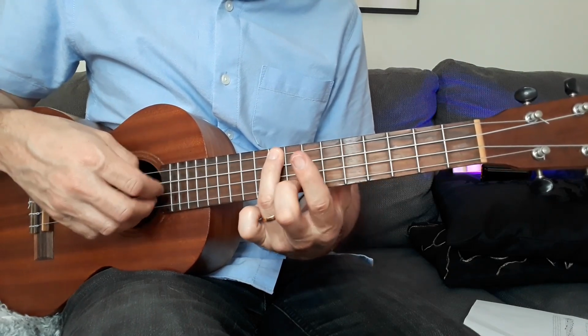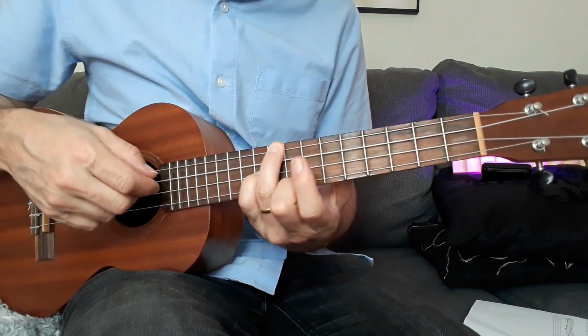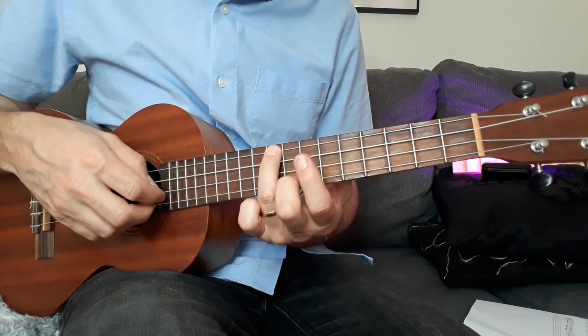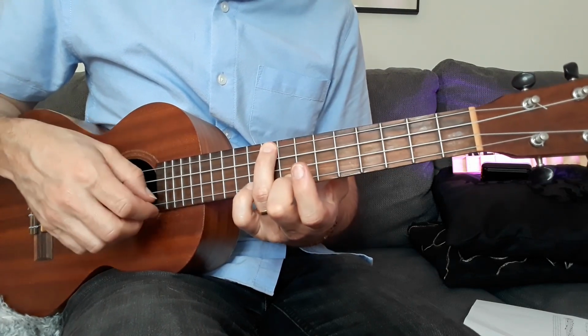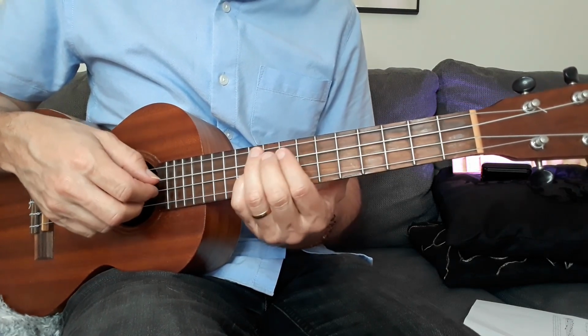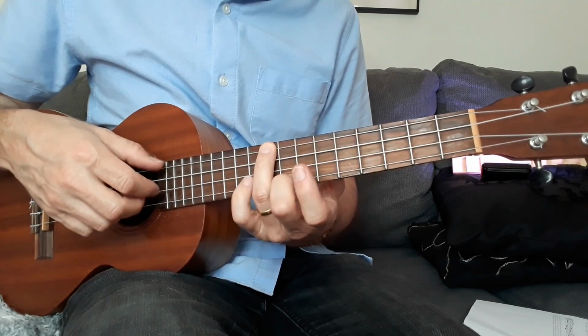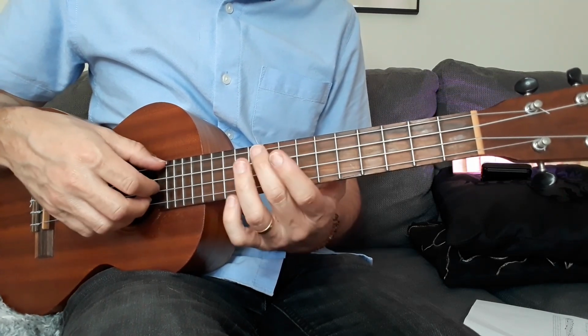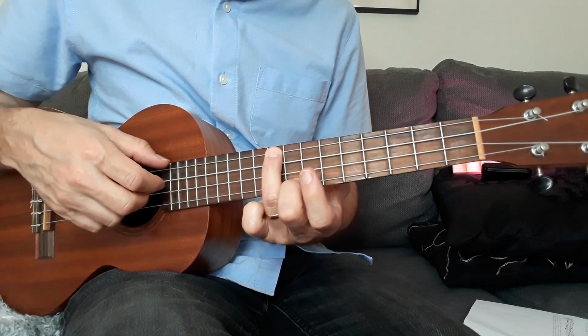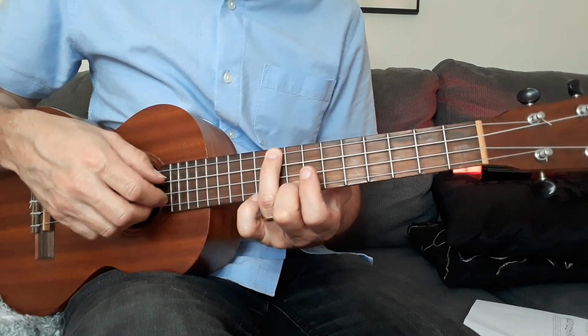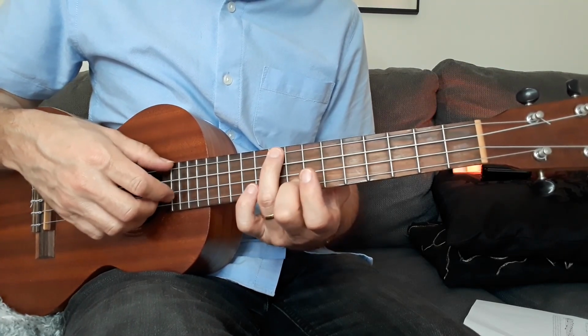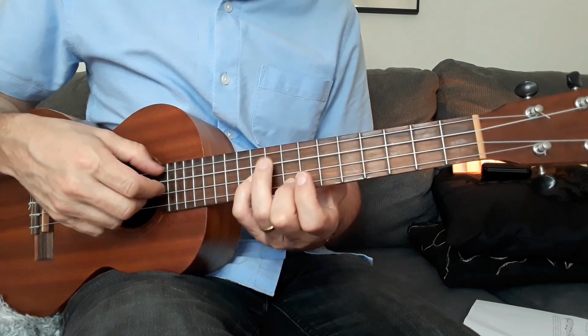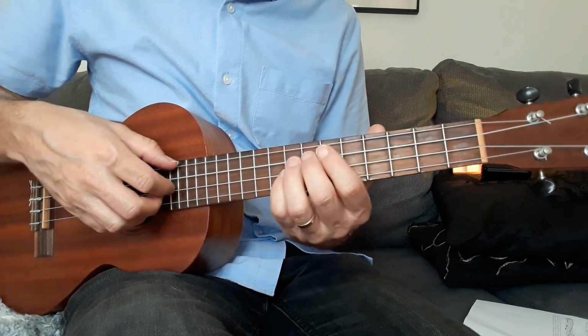And then I'm going to move up to play E, F, E, and D. So in the 8th position, starting with the E on the 9th fret of the 4th string, and the F on the 8th fret of the 1st string. Okay, so that's the first 2 bars, and they just repeat.